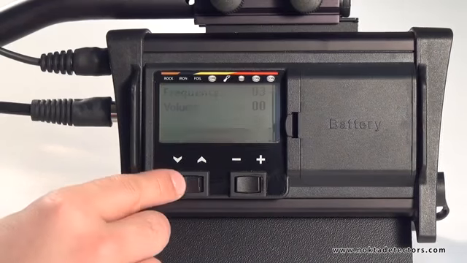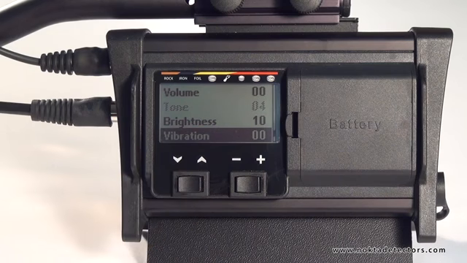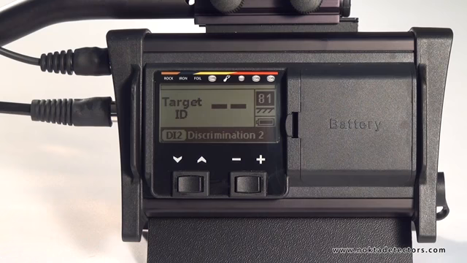Vibration. The vibration feature of Force has been developed with hearing-impaired people in mind. This feature enables the device to provide vibration feedback as well as audio when a target is detected during searching. Vibration can also be used alone without audio feedback. Vibration level can be adjusted from 0 to 5. When set to 0, vibration will be deactivated.